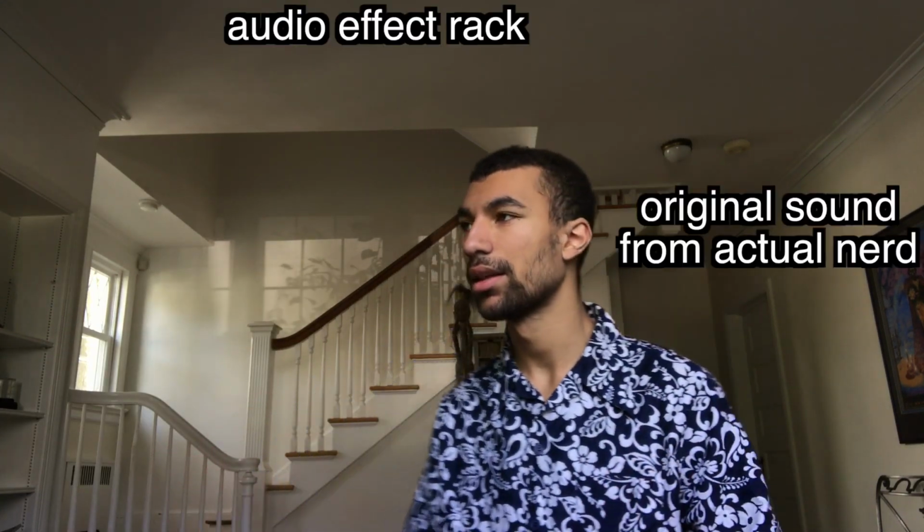I grabbed a clap off of my computer and I put it through an audio effect rack. I added 2 output chains so I could keep one signal dry and add an effect to the other chain. In this instance, I added a delay so we could hear 2 claps instead of 1. If this sounds kind of confusing, it's essentially like this.